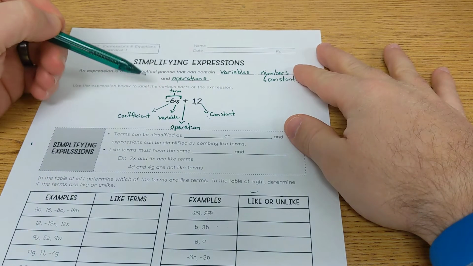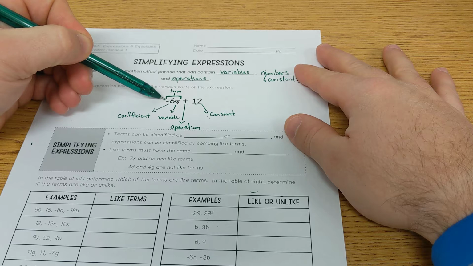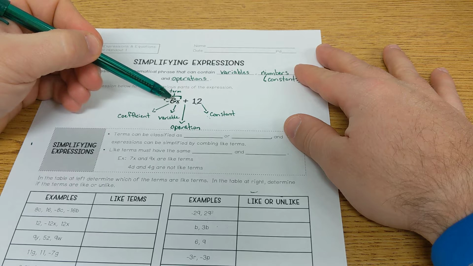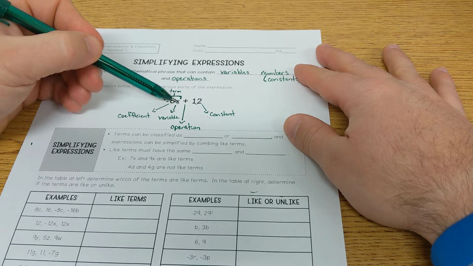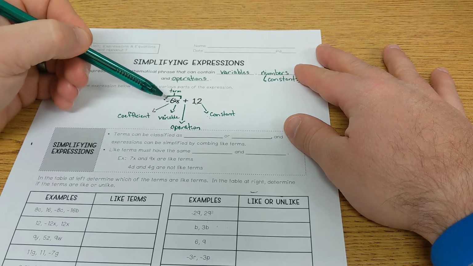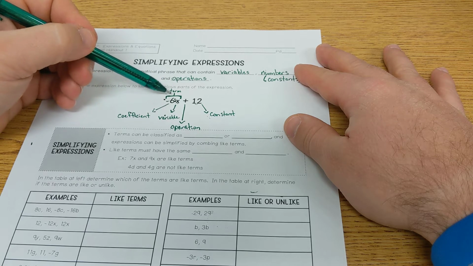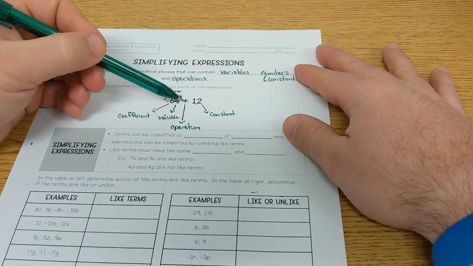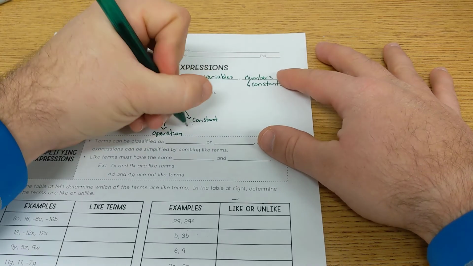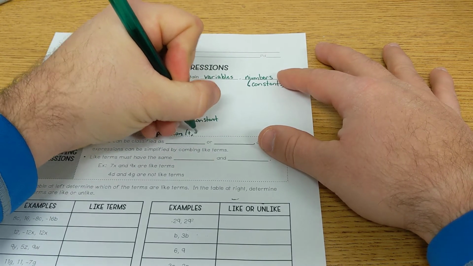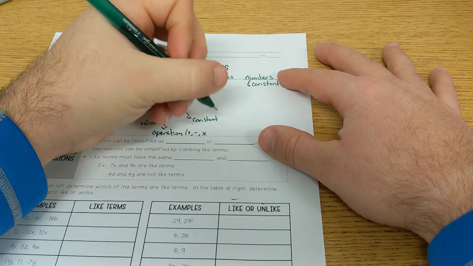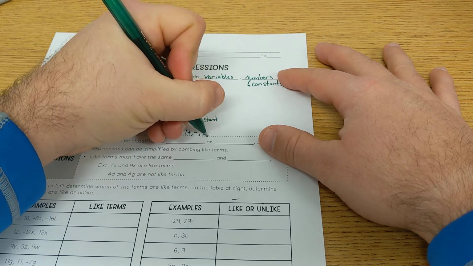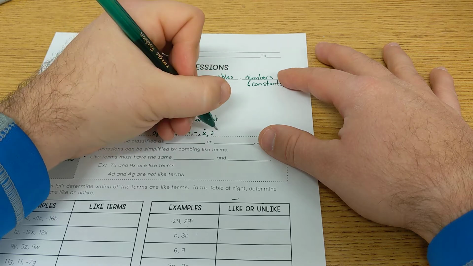Just a quick review: the number that is with the variable, negative 6, is called a coefficient. The letter, the variable, is right here. This is called a term. This is also called a term. There are two terms in this expression. Your operation can be addition, subtraction, multiplication, and another way we can write multiplication is that little dot, or division.